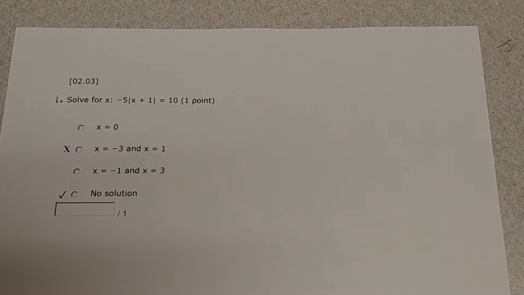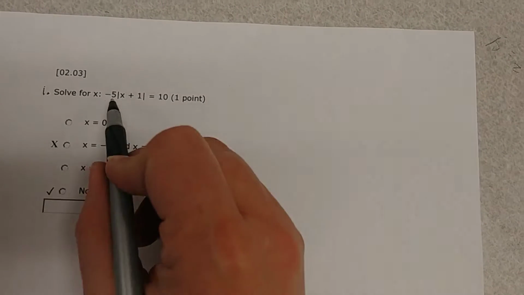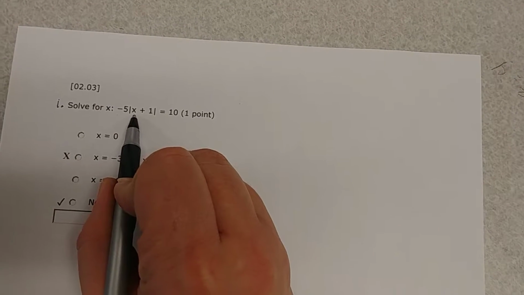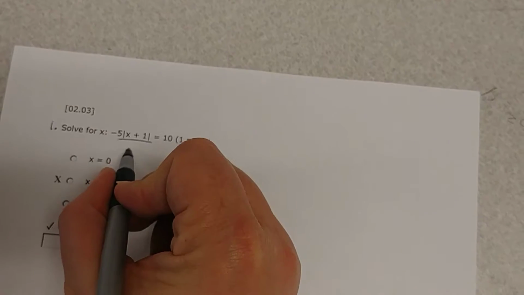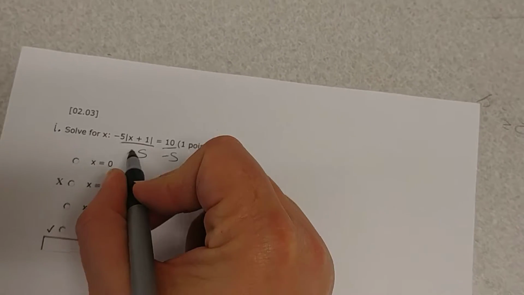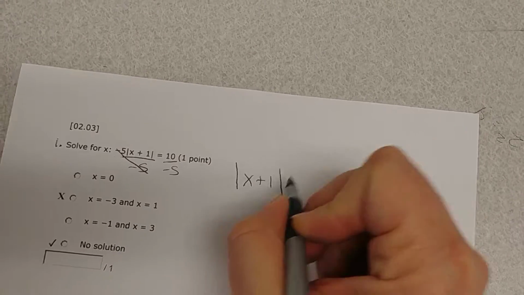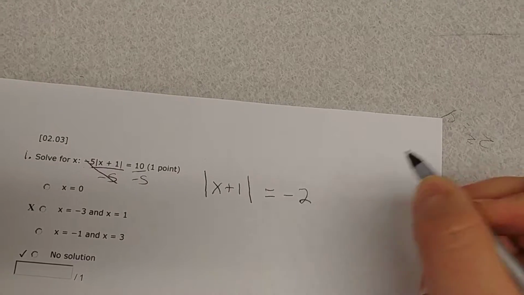For absolute value equations, you have to first make sure the absolute value itself is by itself. So right now in problem 1, you have a -5 that's attached to it. Now, the way I do it is I'll look and see, is there anything between this number and that absolute value? And there's not. There's no addition or subtraction, which means this is multiplication. So first I will do division, and that will cancel him. Then my absolute value will be by itself. And that's going to give me a -2.